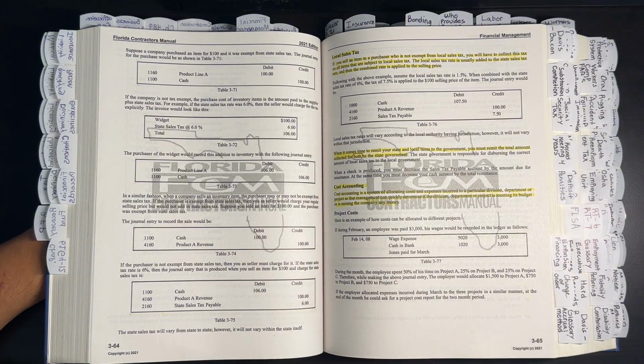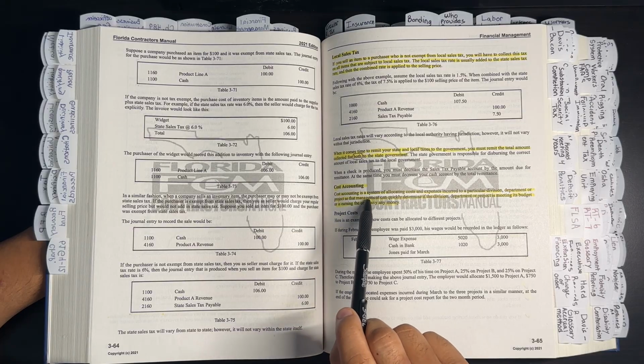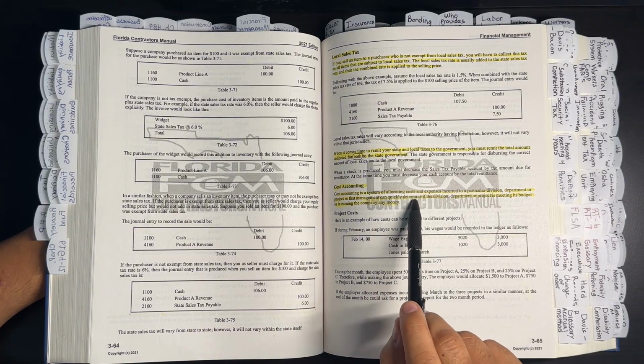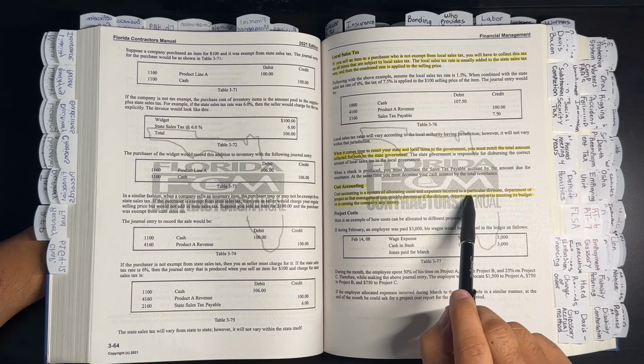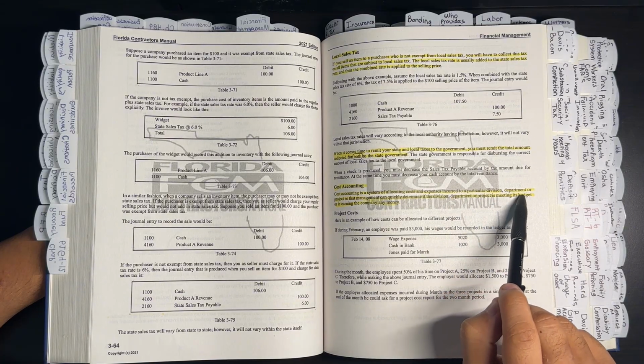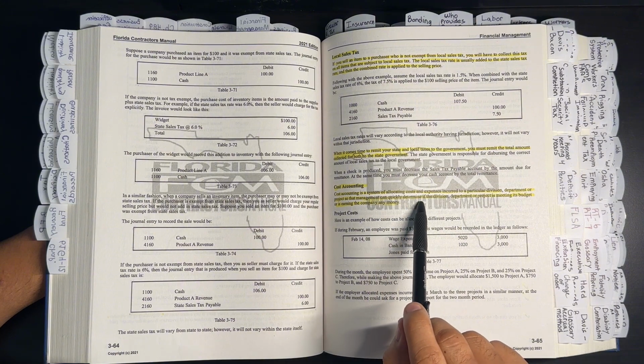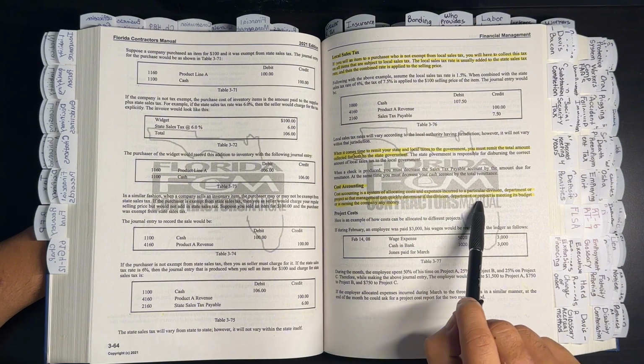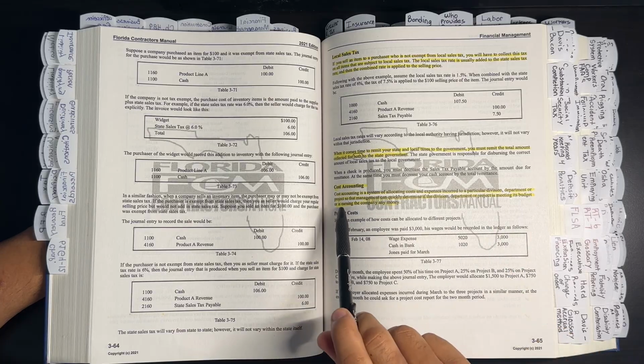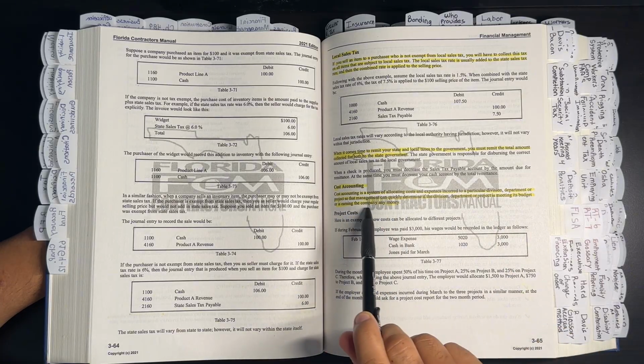Cost accounting. Cost accounting is a system of allocating costs and expenses incurred to a particular division, department, or project so that management can quickly determine if the division, department, or project is meeting its budget or earning the company any money.